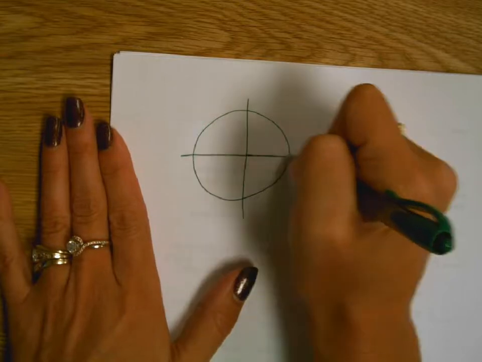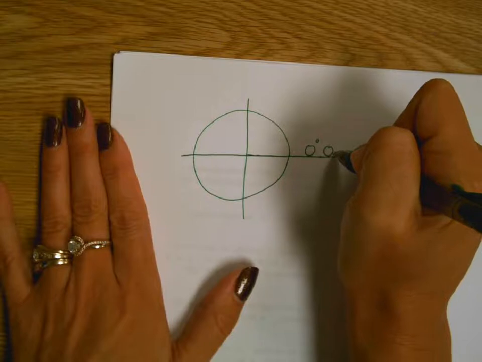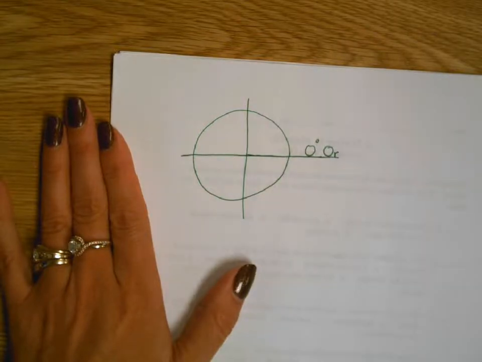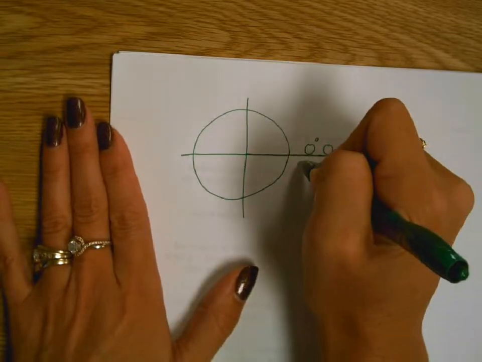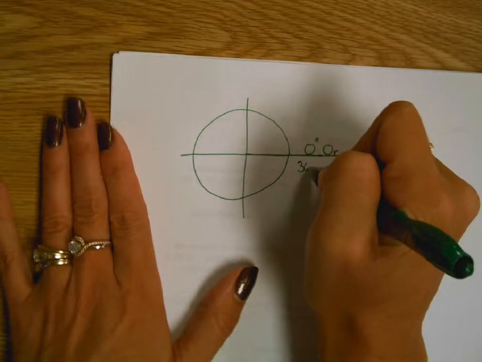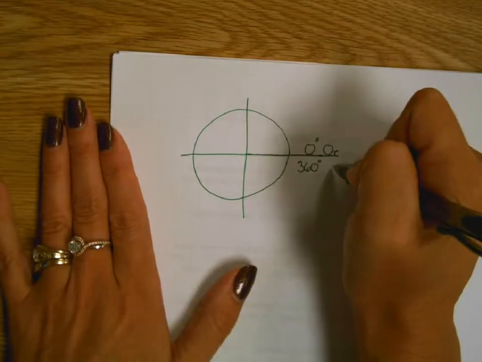So, let's start with our 0 degrees. Obviously, 0 degrees will have 0 radians. And then we just said if we go all the way around, we know all the way around to be 360 degrees. Jimmer's calculator gave us the exact answer, 2 pi radians.